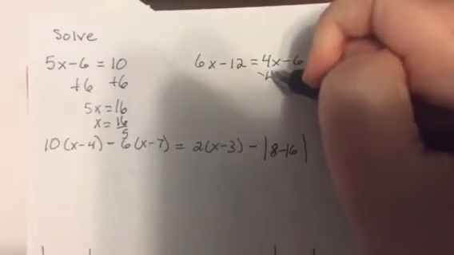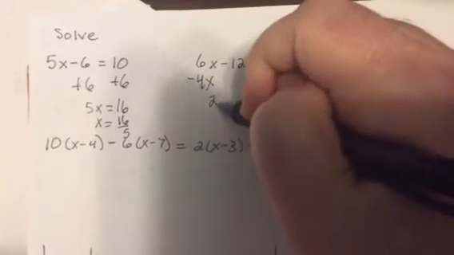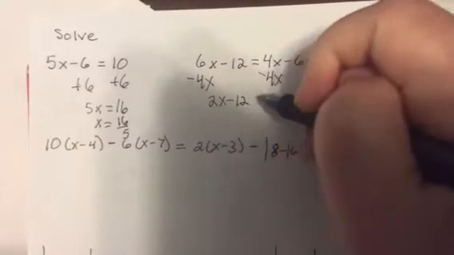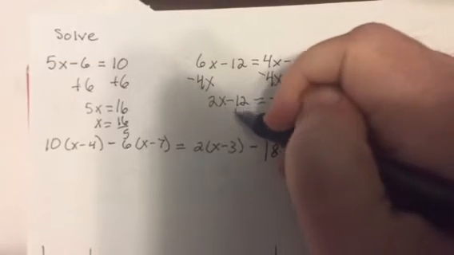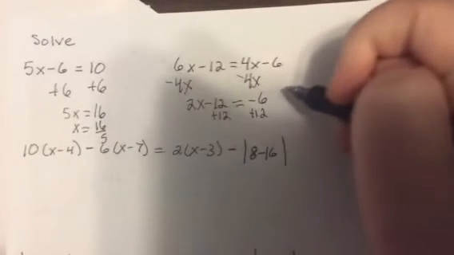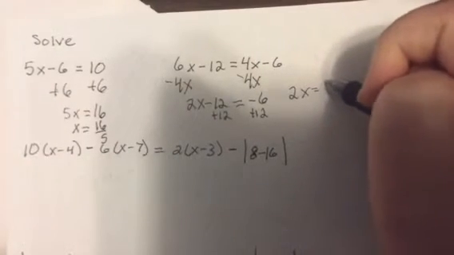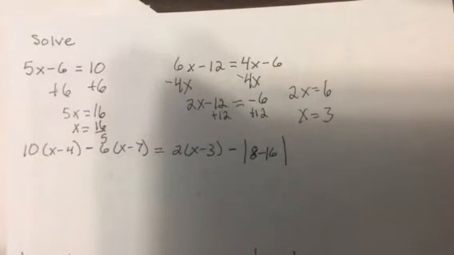So I'm going to, now I don't know why I always like to do the smaller number. Get rid of it. So 2x minus 12 equals negative 6. So I might get this all in one video. So I'd have 2x equals 6. So x equals 3. Yay!